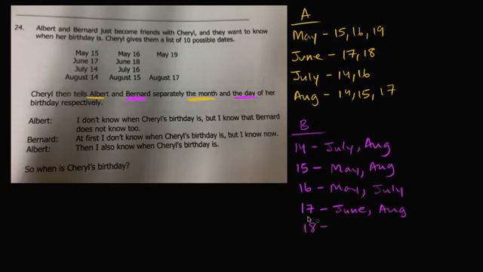And then if he was told the 18th, he would say, let's see, there's no May 18th. There is a June 18th, and I think that's the only 18th that we have here. So if he was told that the day is the 18th, then he would know that the month is June. And if he was told that the day is the 19th, then the only 19th here is May 19th. So Bernard's interesting. If he was told the 18th or the 19th, then he would know what the month is.